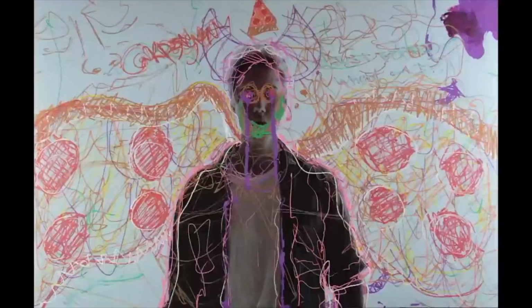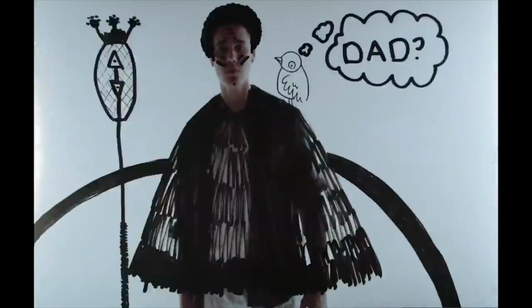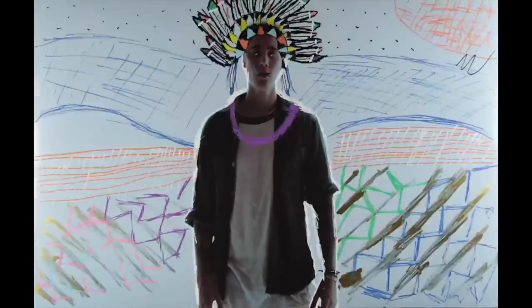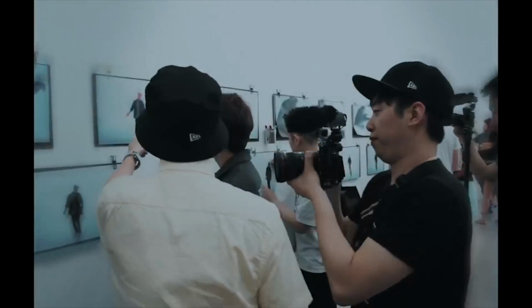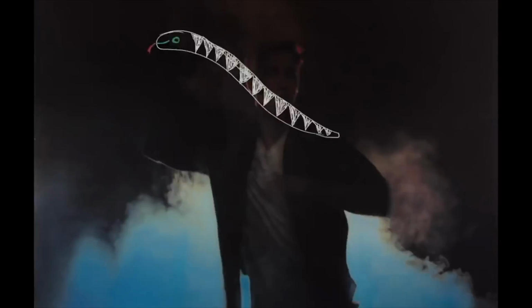Rotoscoping is another effect that's used a lot in the media industry. A clear example of this from a music video's point of view is Justin Bieber's Where Are You Now? The music video has a lot of animated visuals that could have only been achieved through rotoscoping and overlaying the video. The video also includes a lot of other effects like fast forwarding through the video, rewinding, all of which would have been achieved in editing software.